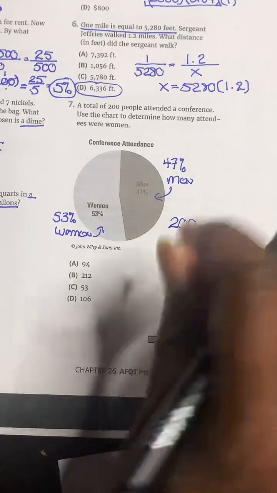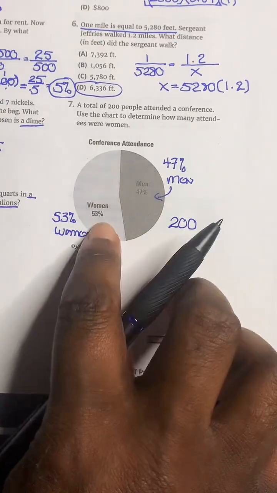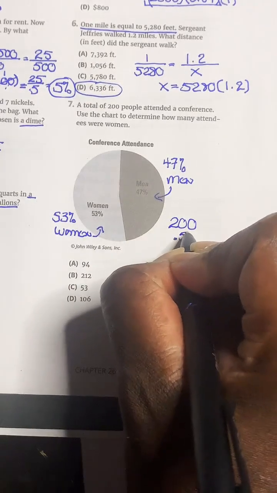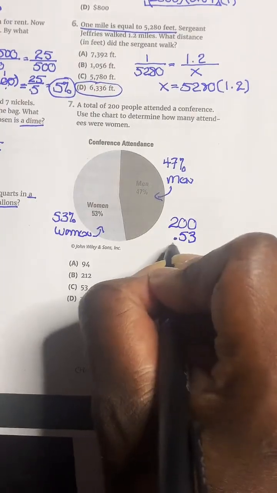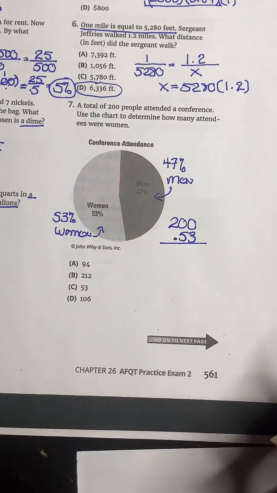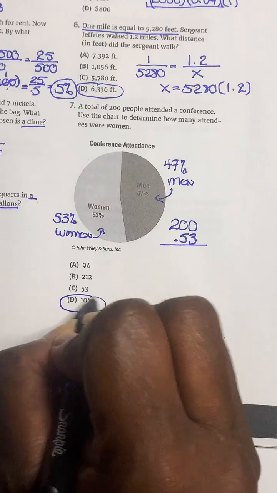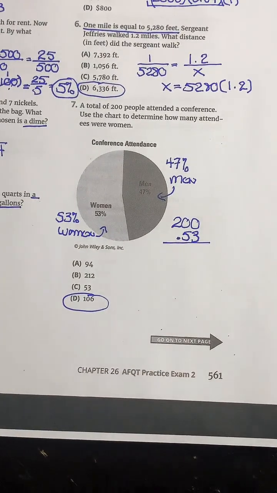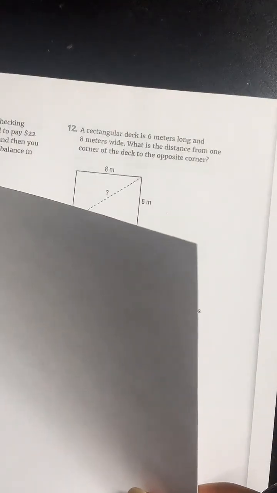It is 200. Now, we know the percentage of women is 53%. So 53% as a decimal is 0.53. Once you multiply those two, you will get an answer of 106. All right. Oh, thank you, Bryson. I need that. Thank you for the reminder.